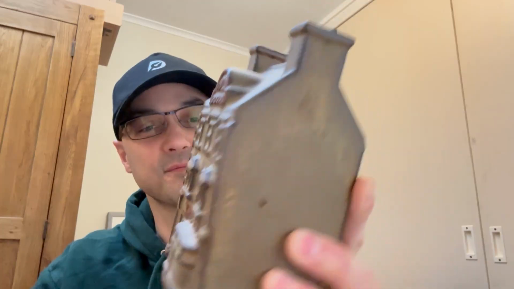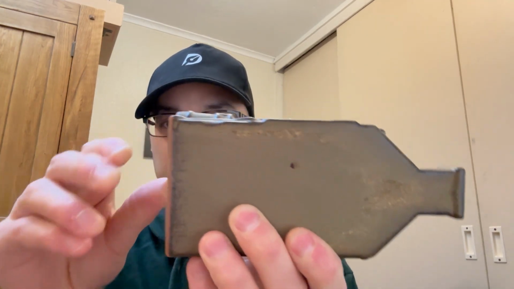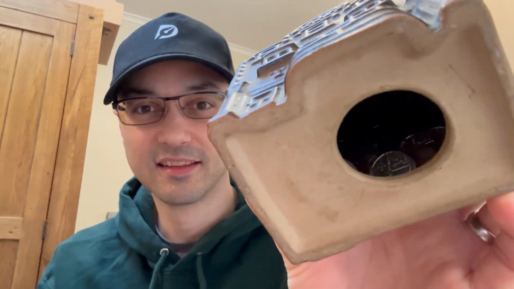Just looking back in the camera, I just wondered, does this have any money in it? I love this thing. It's an old piggy bank and it sounds like we've got some money in it. Let me just see if I can open this up. Okay, well, we're not rich just yet, but there's probably like 50p in there, so not a lot. Still, good to know.